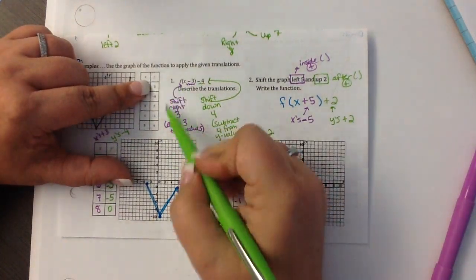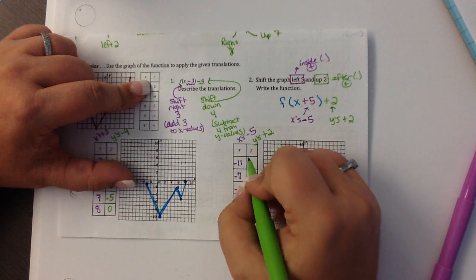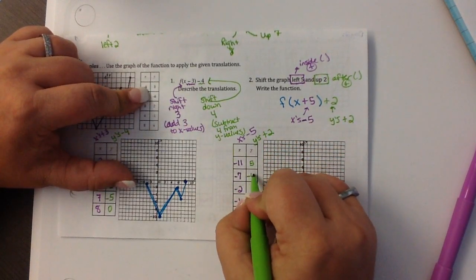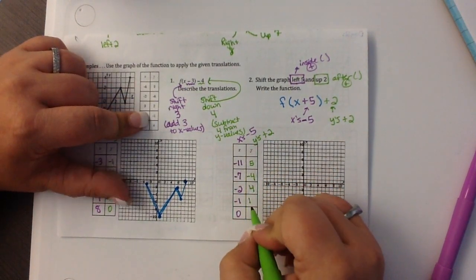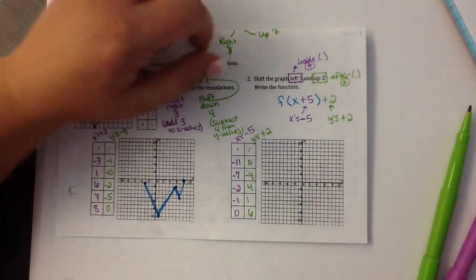Now to these y values, remember the original, not this one over here, the original, I'm going to add 2. 3 plus 2 is 5, -6 plus 2 is -4, 2 plus 2 is 4, negative 1 plus 2 is 1, and 4 plus 2 is 6. Now we will graph those.